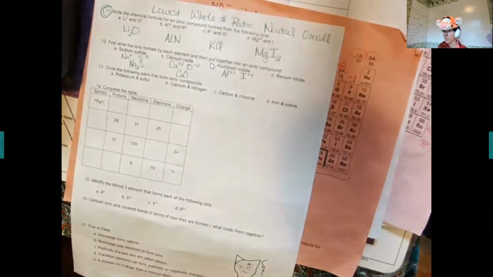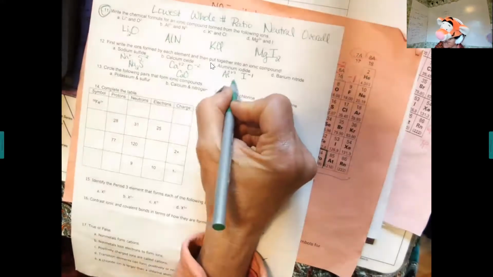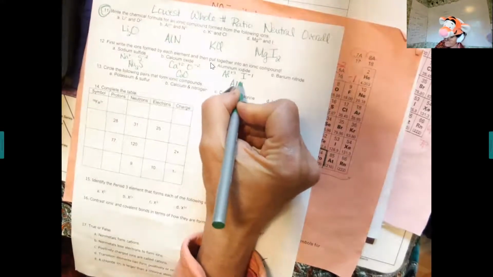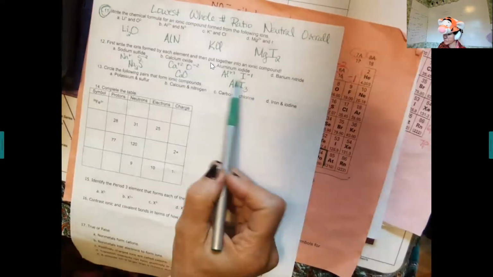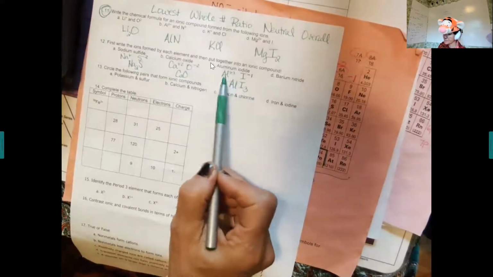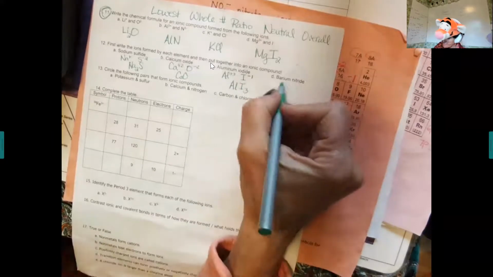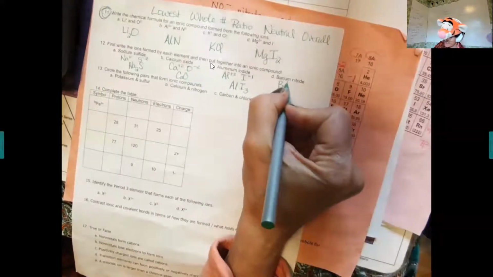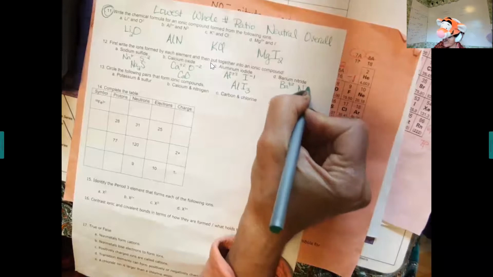Again, you can put a -1 because for a lot of students, this ratio makes more sense. So for every 1 aluminum, I need 3 iodides, so that the charge comes out as a +3 and a -3, so that they balance. All right, barium is a +2 and nitride is a -3.